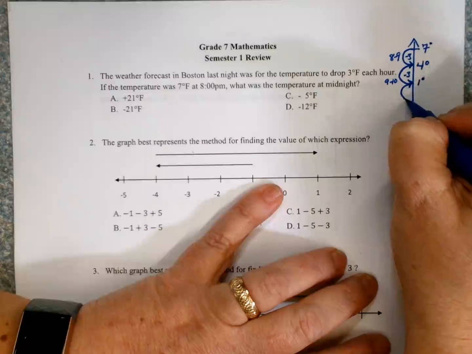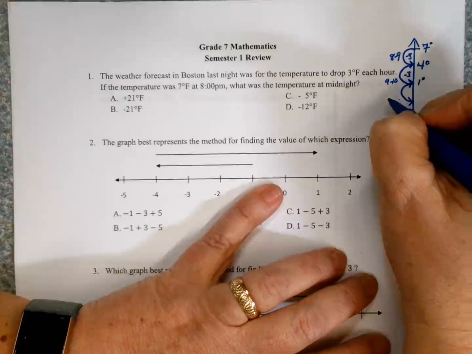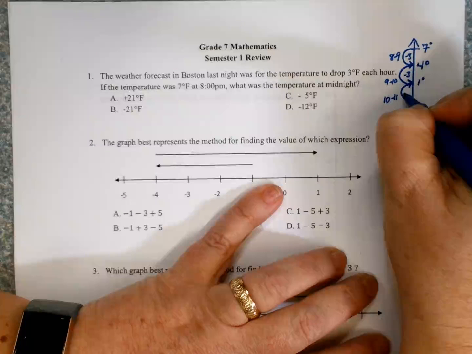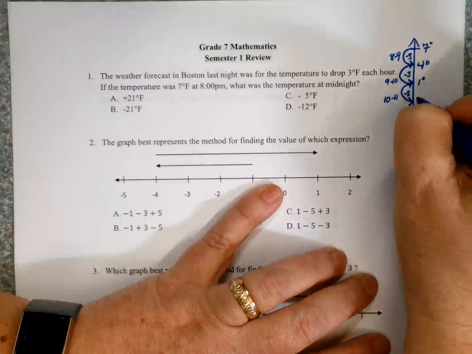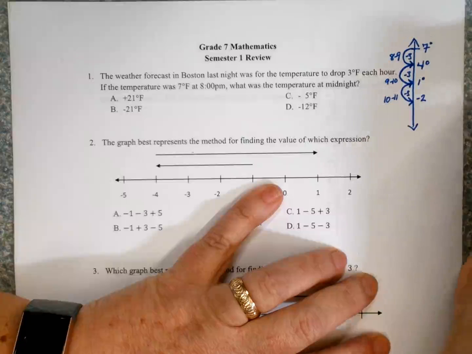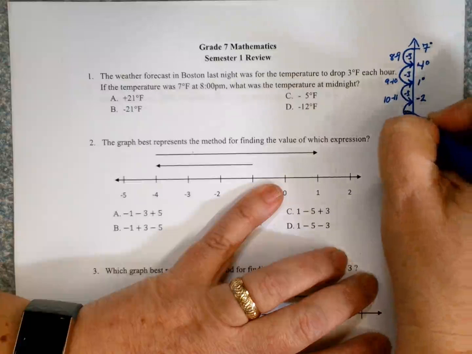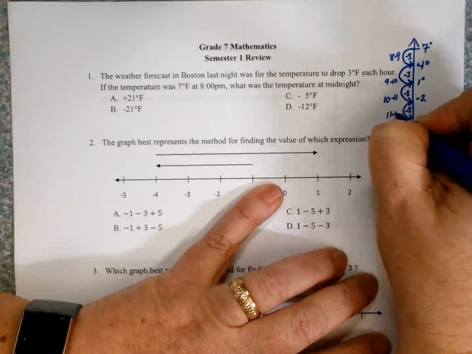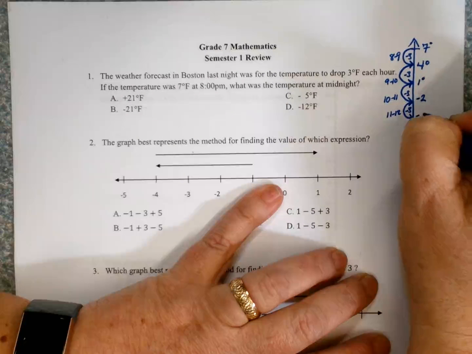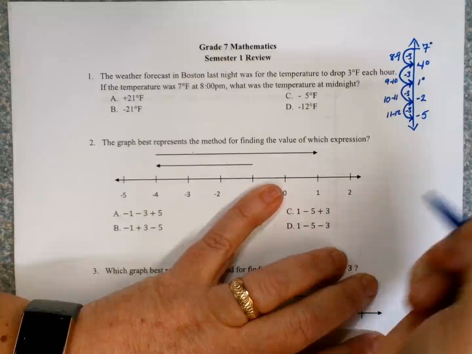From 10 to 11, it dropped another 3 degrees. So that took me to negative 2 degrees. And from 11 to midnight was another 3 degrees. And that puts me at negative 5 degrees.